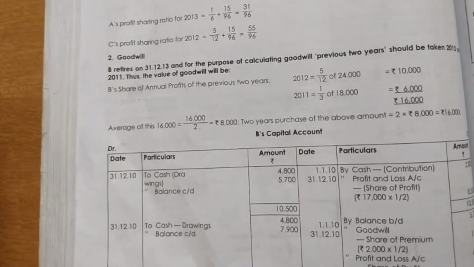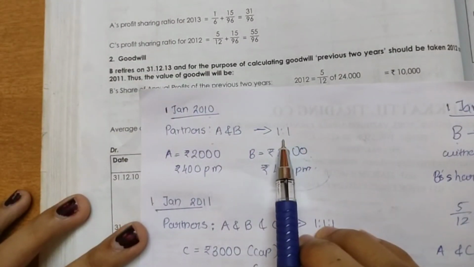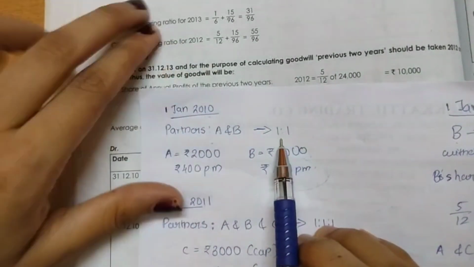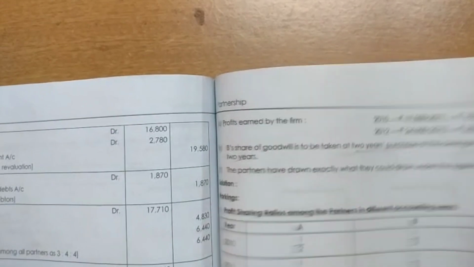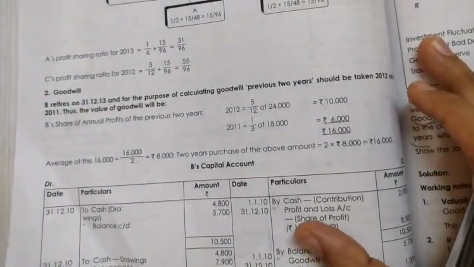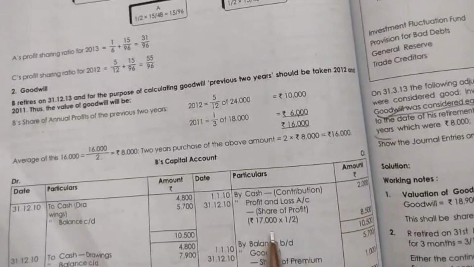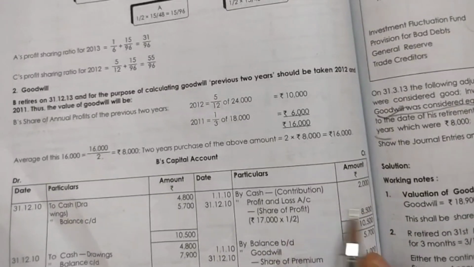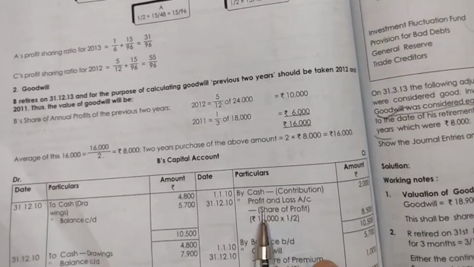Okay. Then what we have to do? We have to share the profit, right? His profit sharing ratio was 1 by 2 in 2010. The question has given us the profit of 2010, that is 17,000. We'll be able to see here, right? 17,000 into B's share. B's share was 1 by 2. Let's just do that, 17,000 and 1 by 2, and we'll get that profit 8,500, and we are just writing it like profit and loss account. This is the share of profit he got.